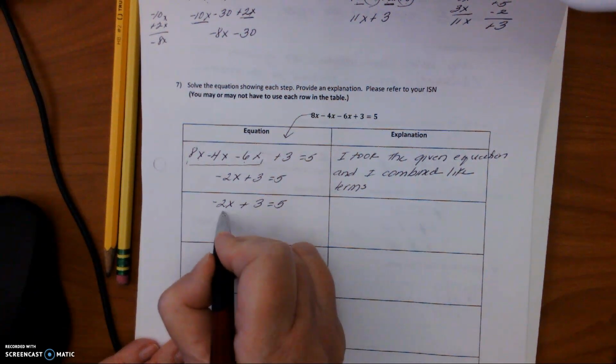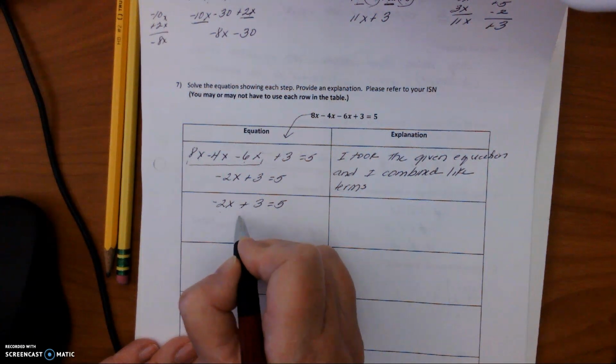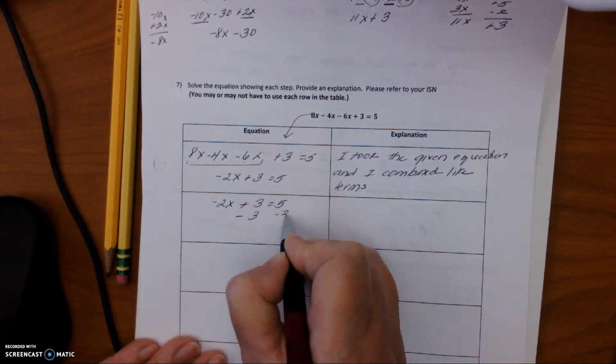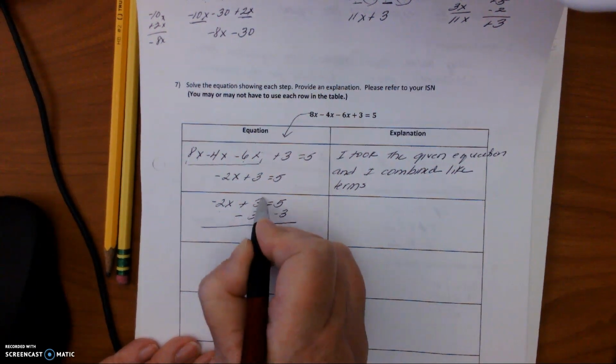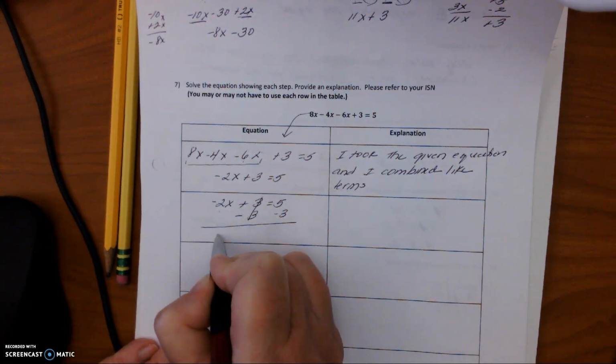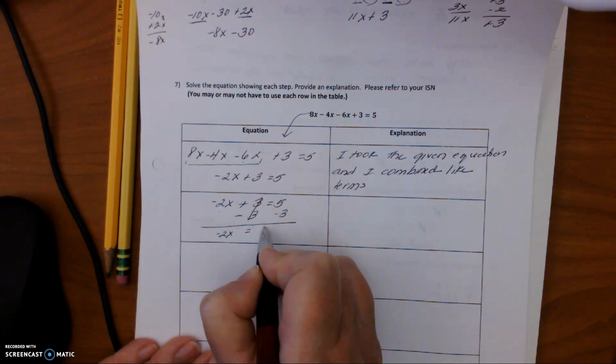So we want to get the variable by itself. So the inverse of addition is subtraction. So I'm going to subtract 3 from both sides. These cross out, it's negative 2x equals 2.